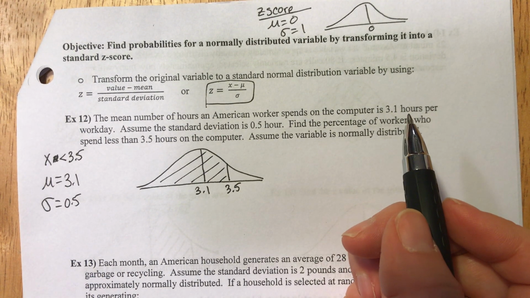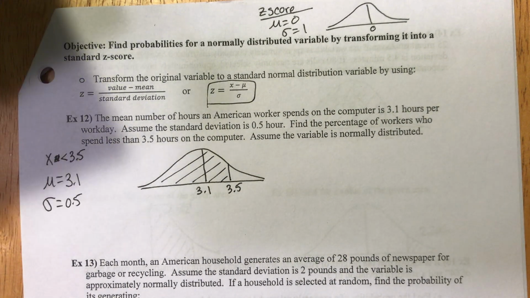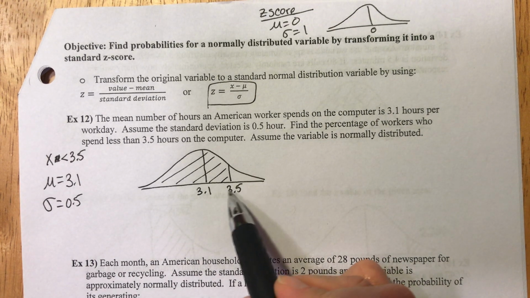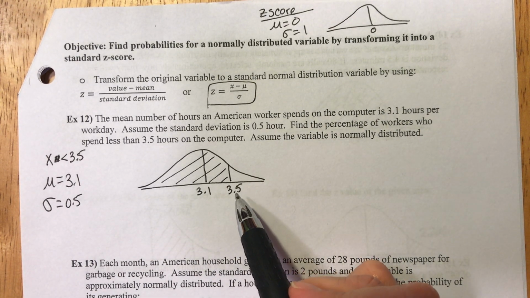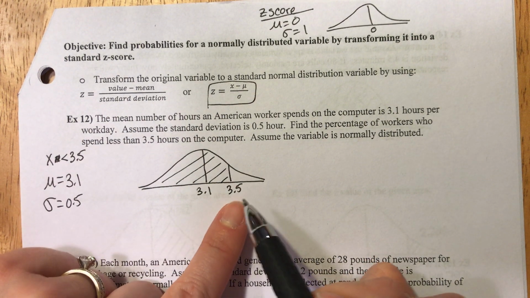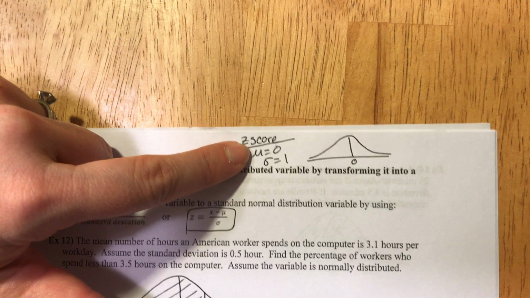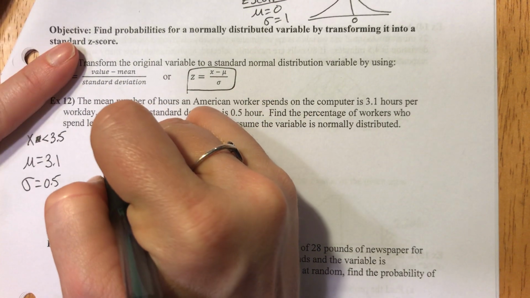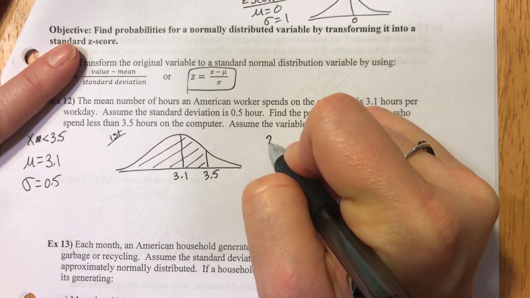Now, on your chart, you have to be really careful because yes, on your green chart, there is a 3.5, but that's if the z-score is 3.5. This z-score is not 3.5, because in order to have a z-score, you need a mean of 0. So first we drew our picture.